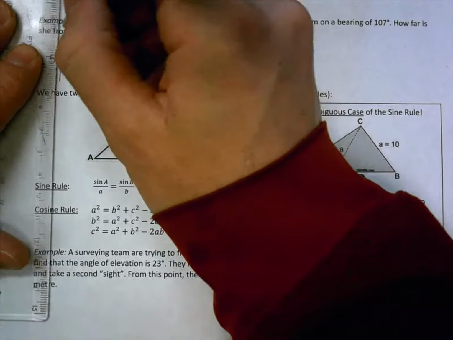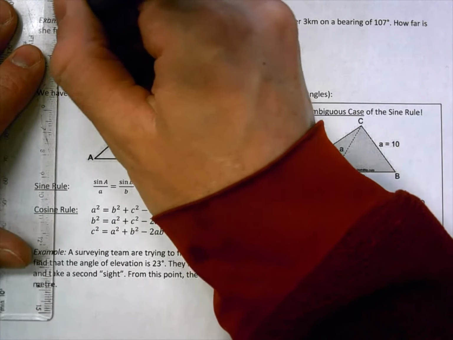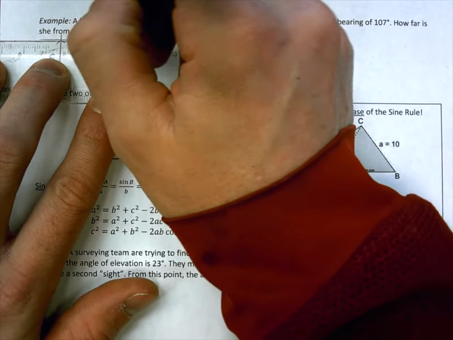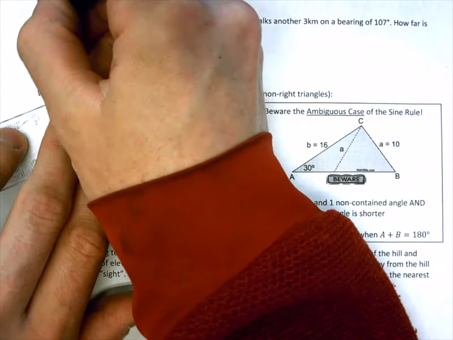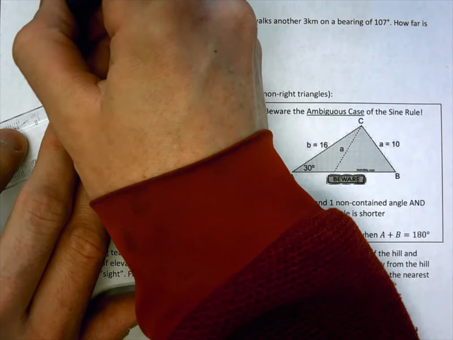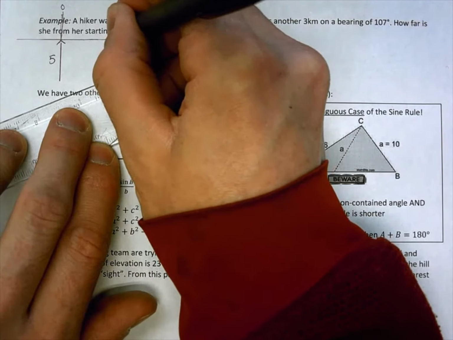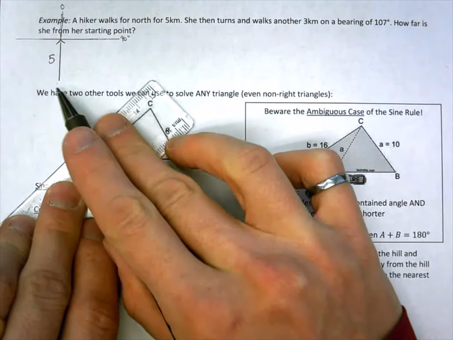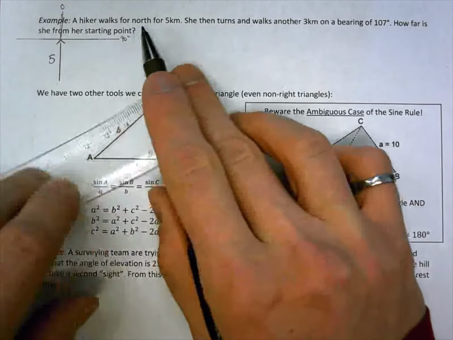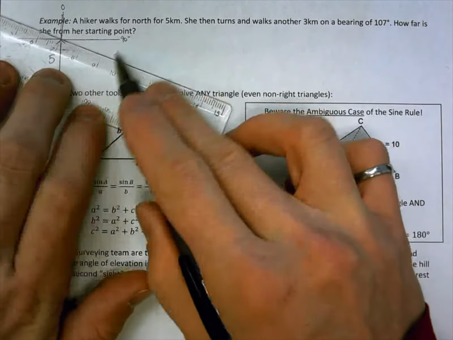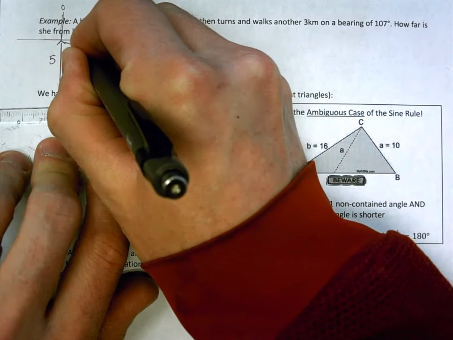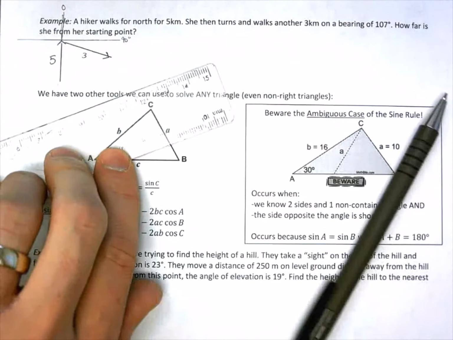Okay, so what is 107? Let me draw a little compass rose here to try to figure it out. So north, remember that was 0 degrees. This was 90 degrees. This down here would be 180 degrees. She went 107, so she actually went just a little bit more than 90. So I'm going to draw somewhere like that, that's my sketch. And she only went 3 kilometers this way, so it's not actually as far. Probably didn't draw the best thing there.